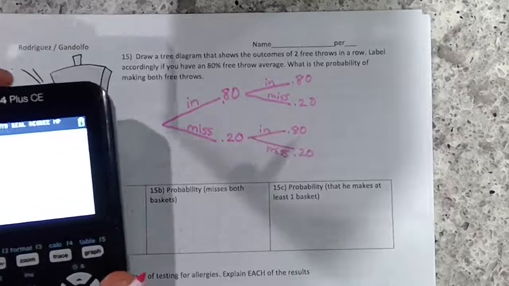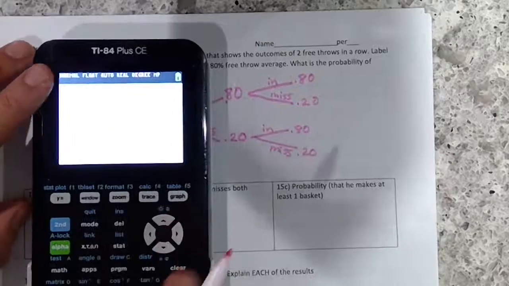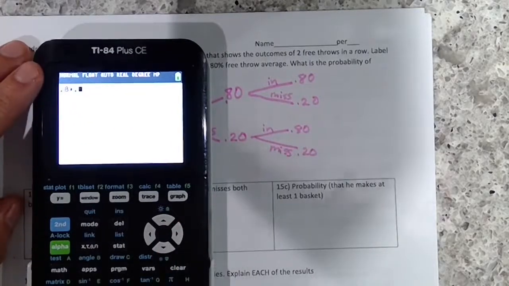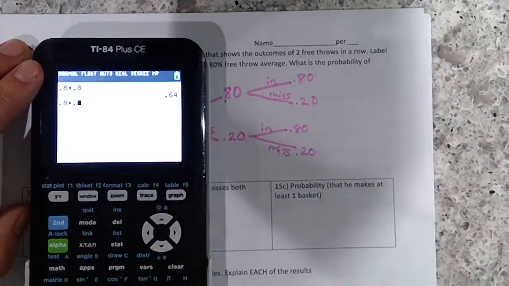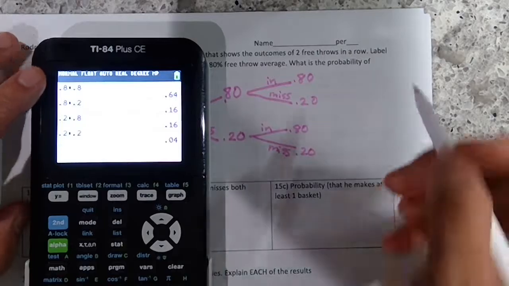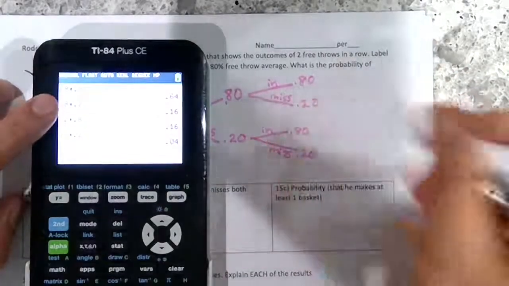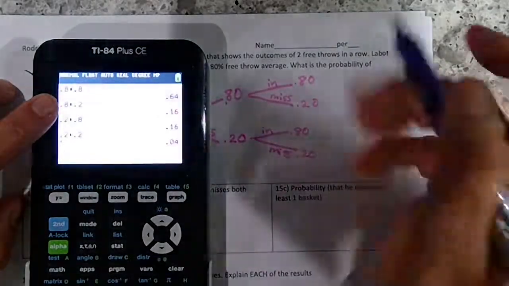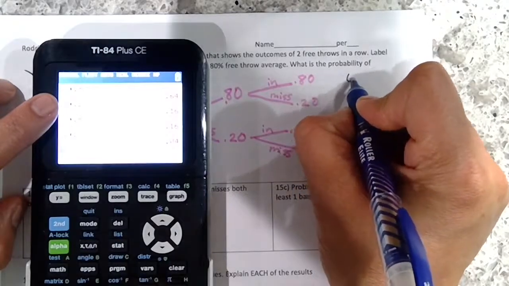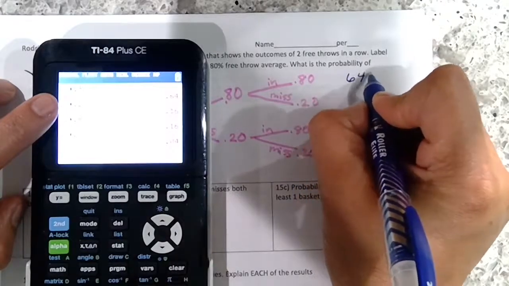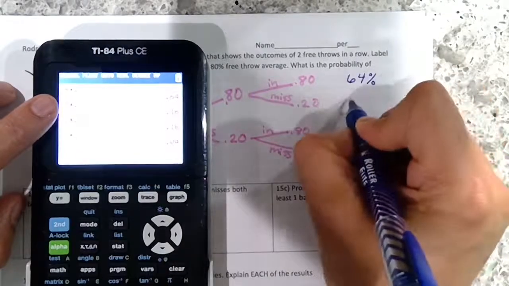Now, you don't have to do this, but I'm going to go ahead and just do this, and you should do this on your notes as well. I'm going to take all of these and just multiply them. So 0.8 times 0.8, 0.64, 0.8 times 0.2, 0.2 times 0.8, you already know this, you don't need a calculator, and 0.2 times 0.2. Okay, so 0.8 times 0.8, 64%. And you can write this as a percentage or as a decimal. It's fine, either way.